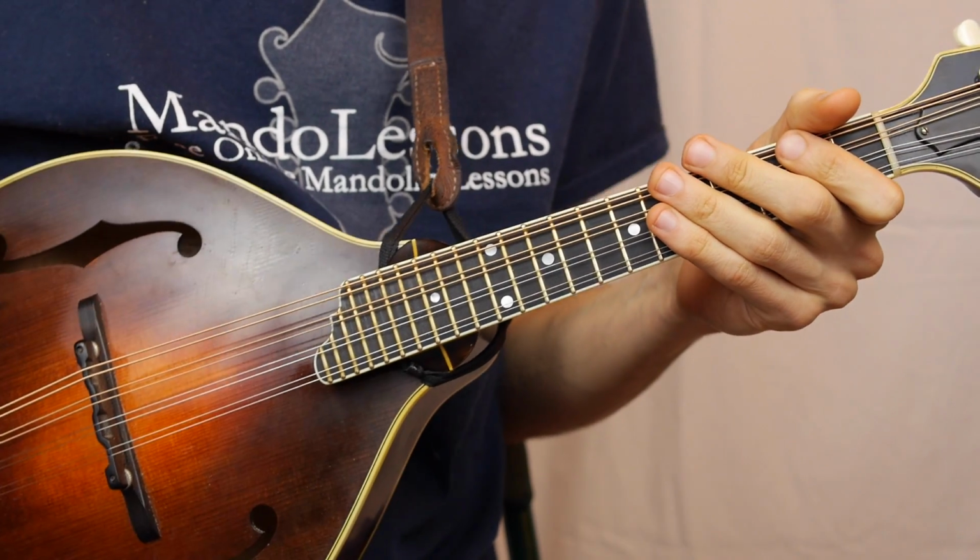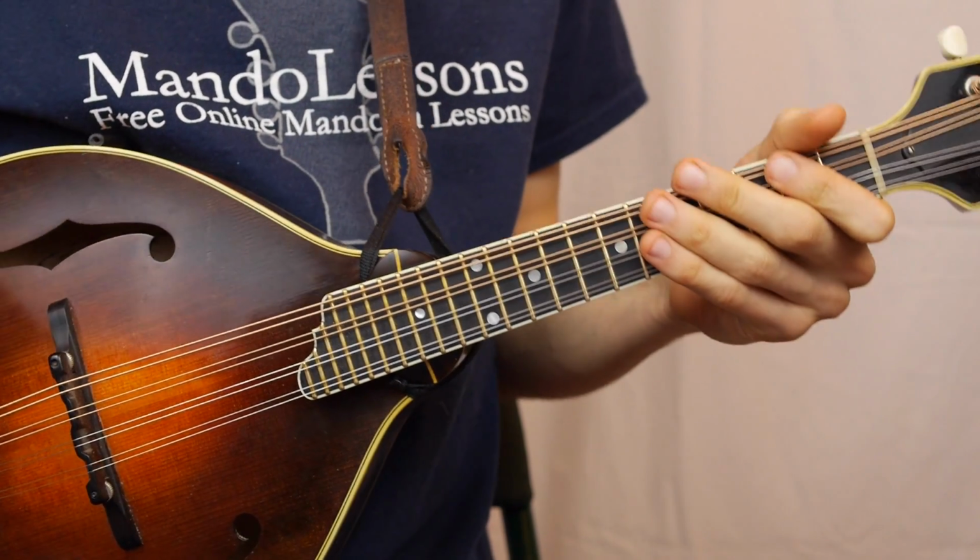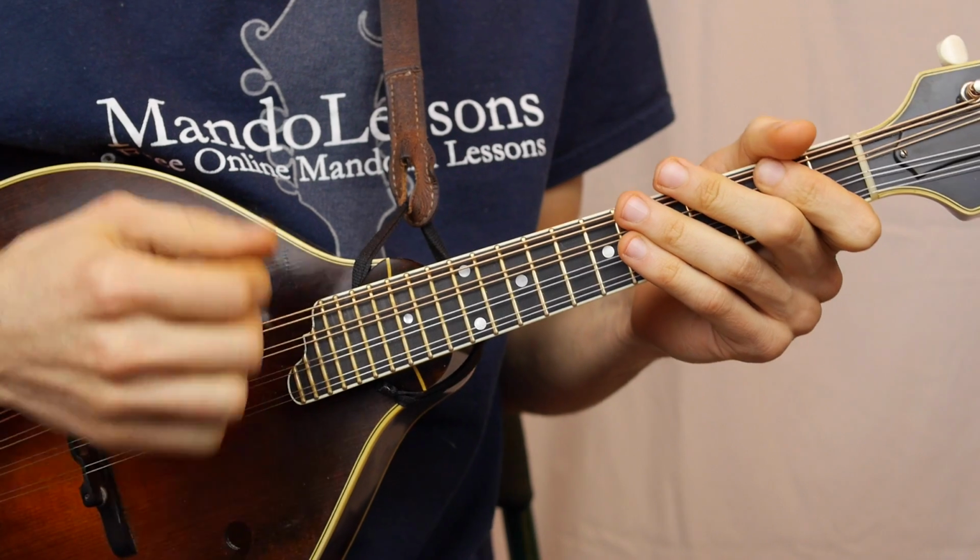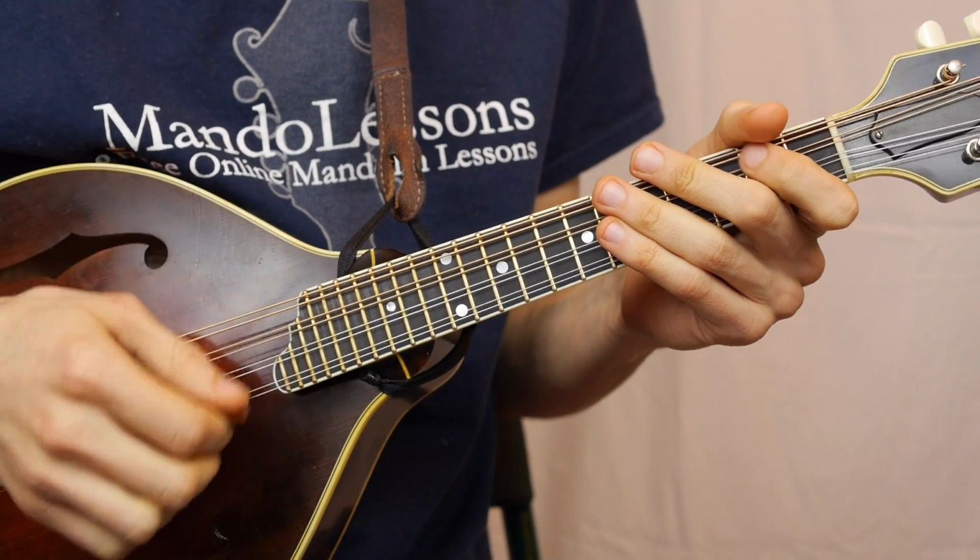Play it one more time for you, throw in some double stops like I might play it at a bluegrass festival. 1, 2, 3, here we go.